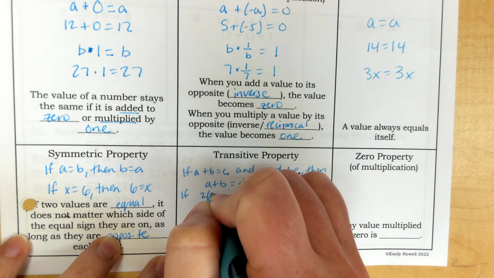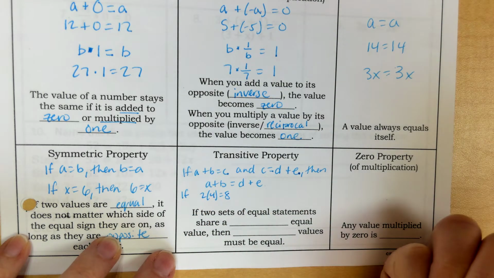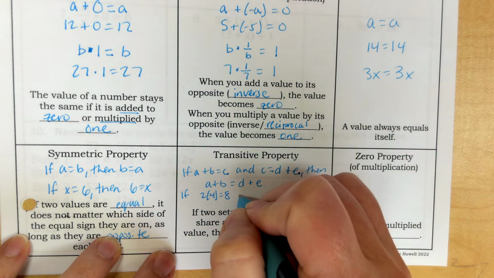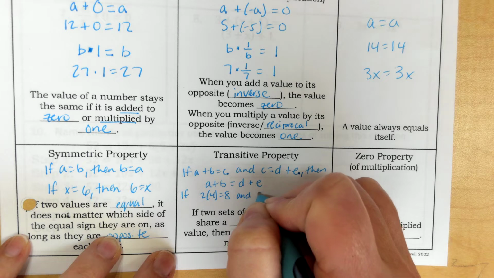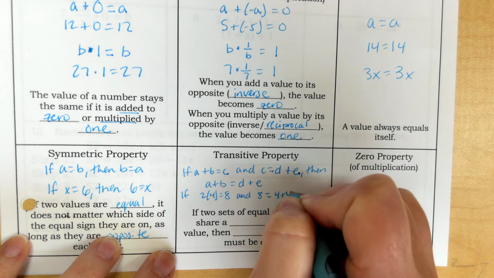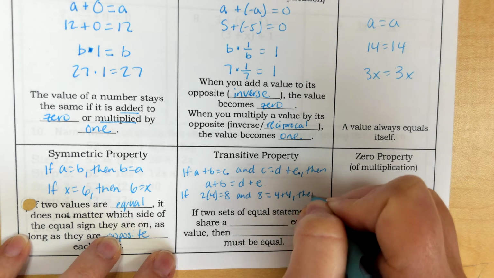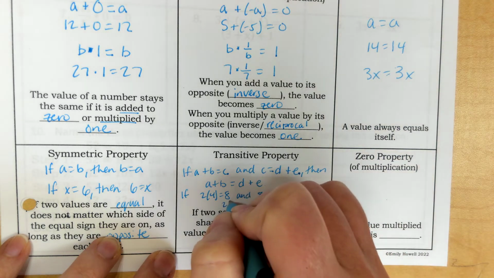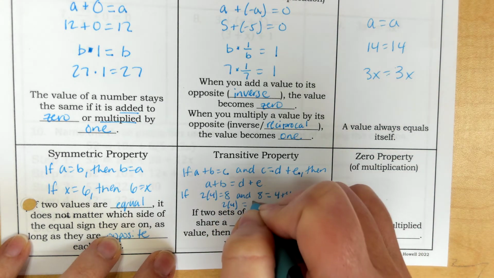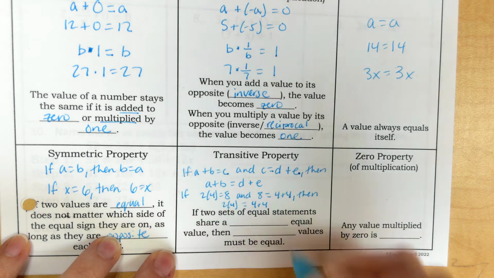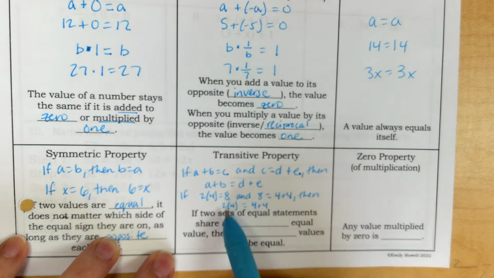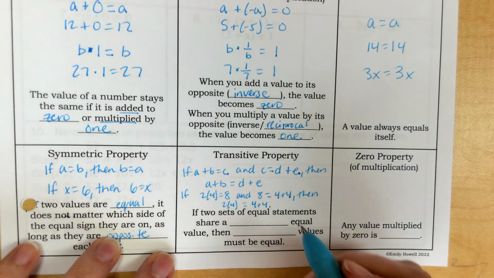If 2 times 4 is equal to 8, we all agree that that's a true statement. And we also agree that 8 is equal to 4 plus 4. Then by the transitive property, 2 times 4 has to be the same thing as 4 plus 4 because both of them are equal to 8. So that is what the transitive property is saying.